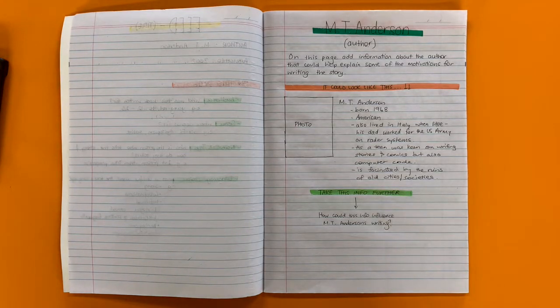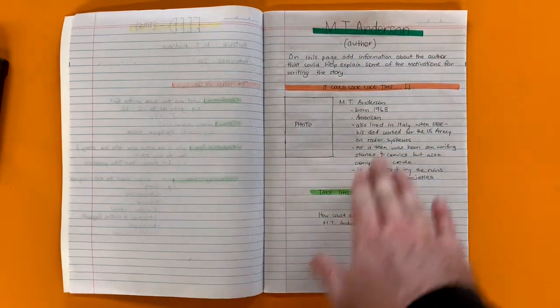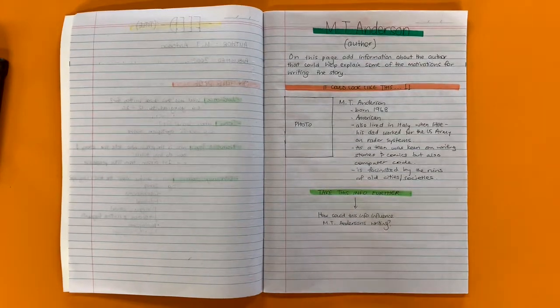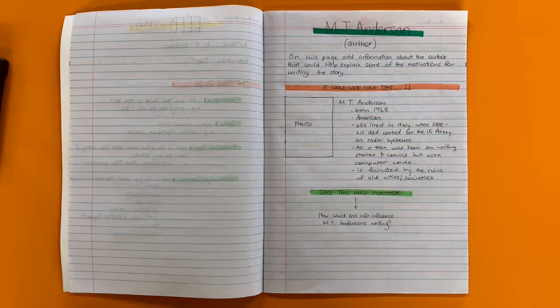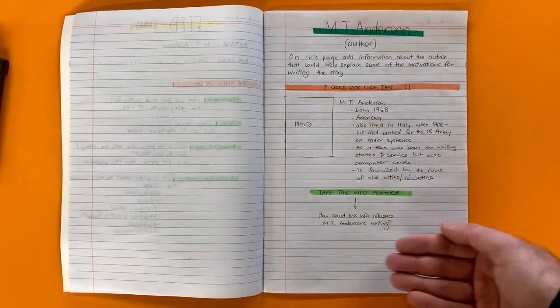And below that, I've written, take this further. The students who want to achieve the best bands will think about how they can take this information further and transform it or present it in a way that will help with their analysis. So if you're thinking of doing that, you need to think of how could this information influence the author's writing. How could what happened here have influenced what they wrote?